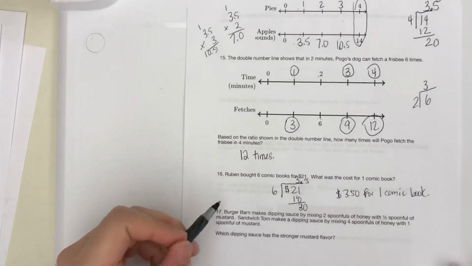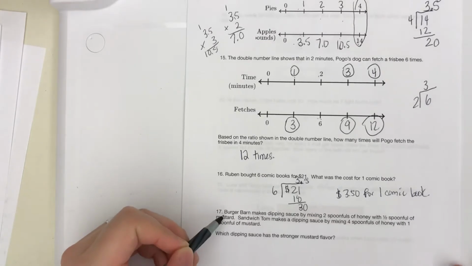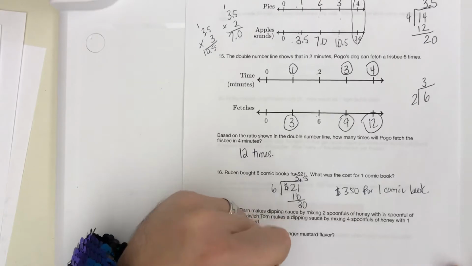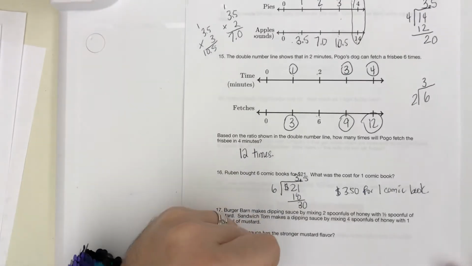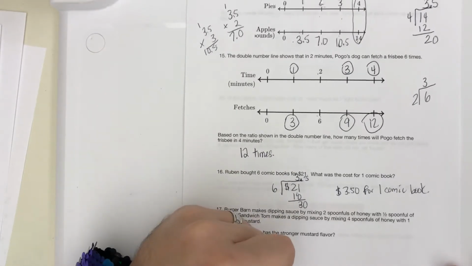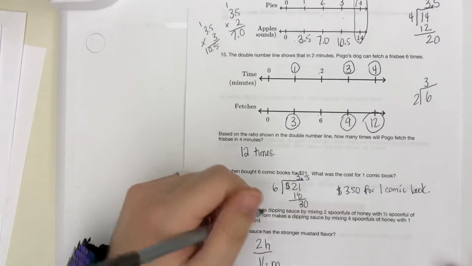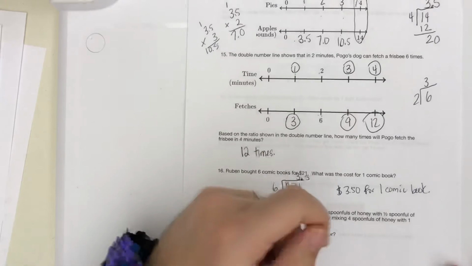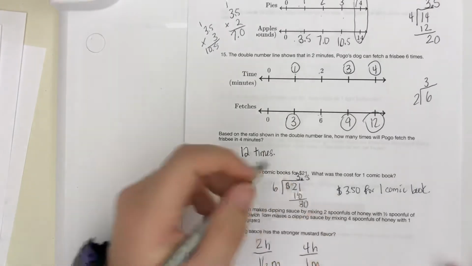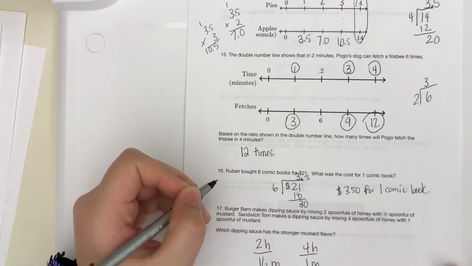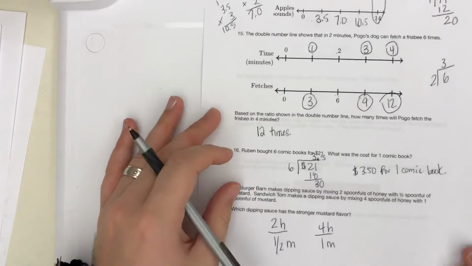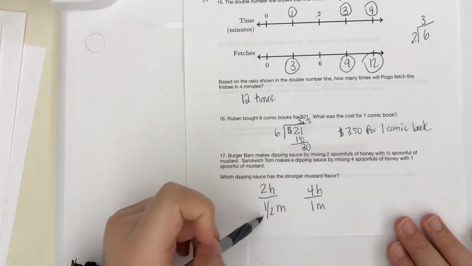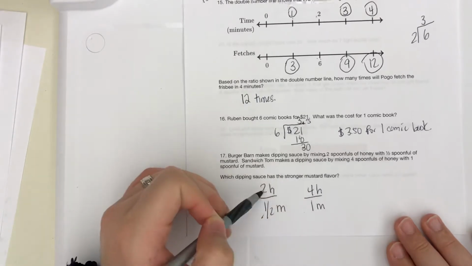Okay, it says Burger Barn makes dipping sauce by mixing 2 spoonfuls of honey with half a spoonful of mustard. So I'm going to write 2 honey, half mustard. Sandwich Tom makes dipping sauce by mixing 4 spoonfuls of honey with 1 spoonful of mustard. Right? Which dipping sauce has a stronger mustard flavor? I'm going to set up 2 ratios, right? First 2 honey over half, and then 4 over 1, right?